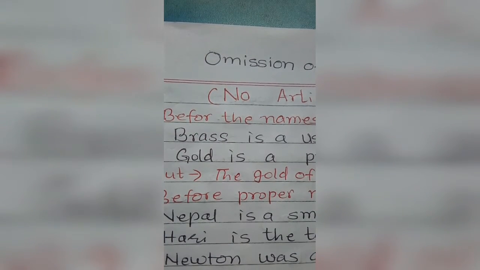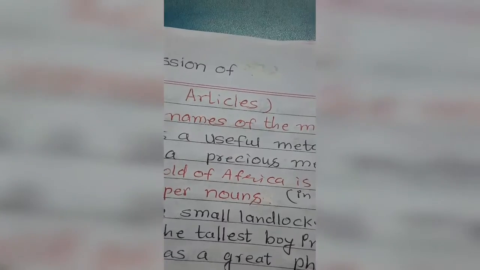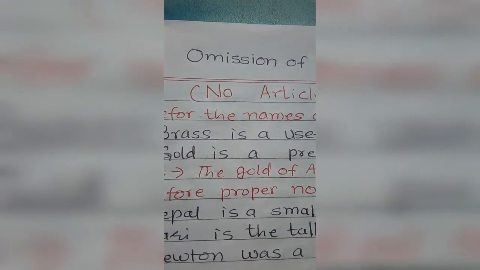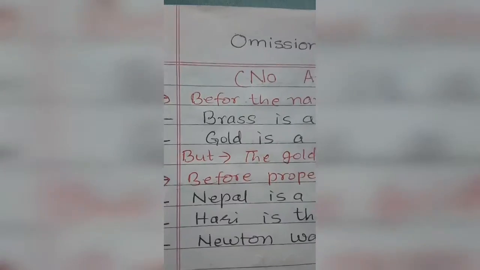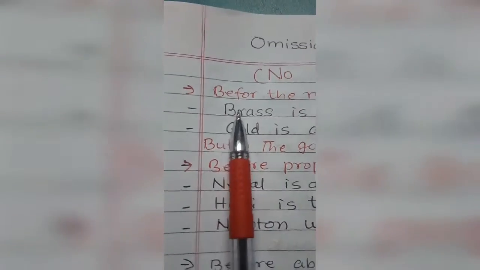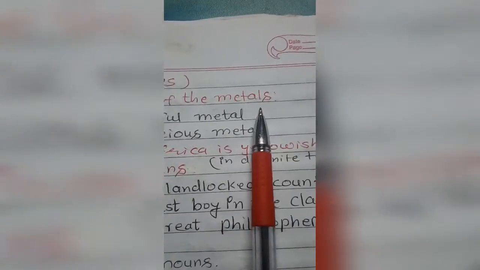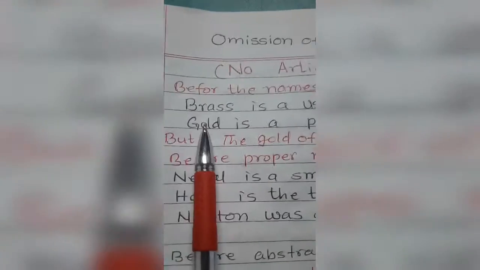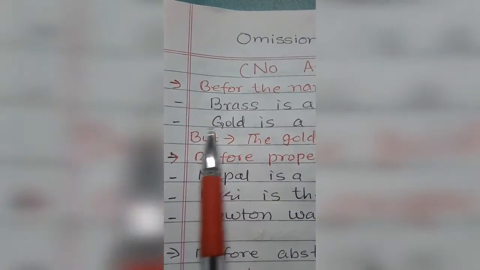Till now we have learned where to use articles a and the. Now we are learning omission of articles. Omission of article means we don't use an article, that is, no articles. Let's read here. Before the names of metals: brass is a useful metal, no article before brass, no article before gold.